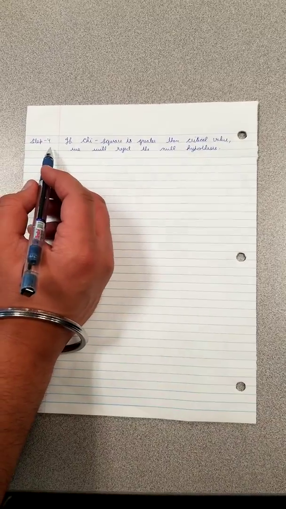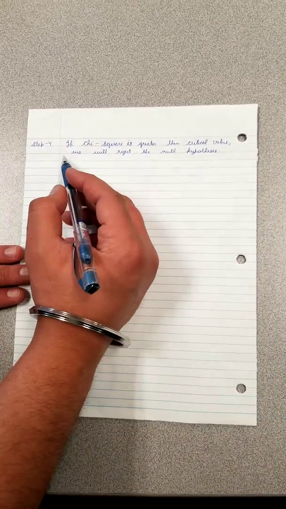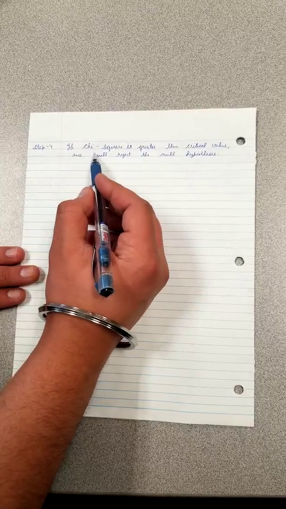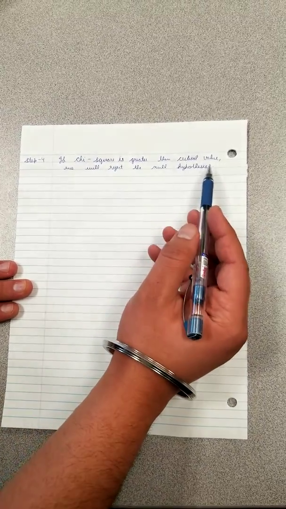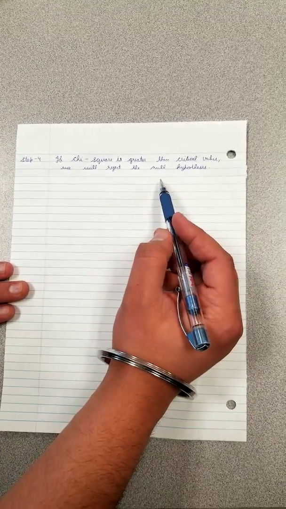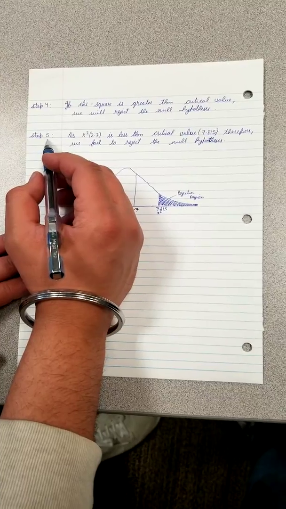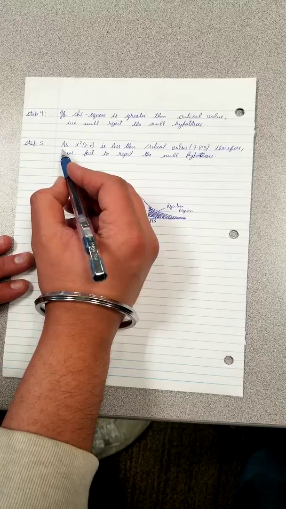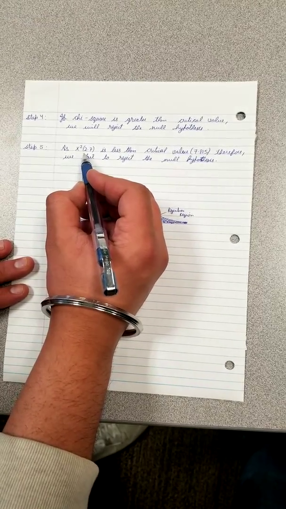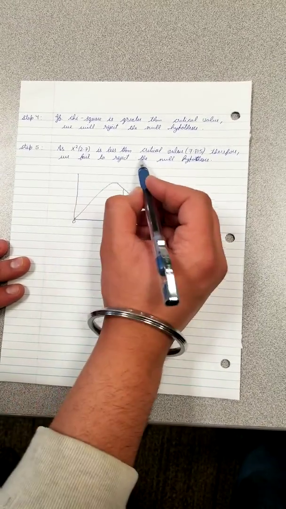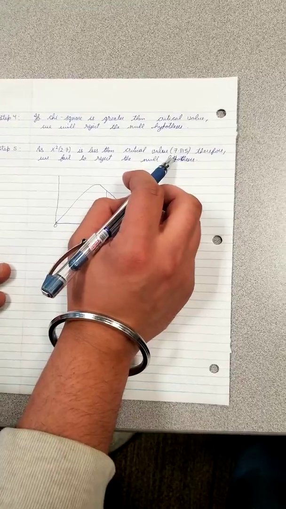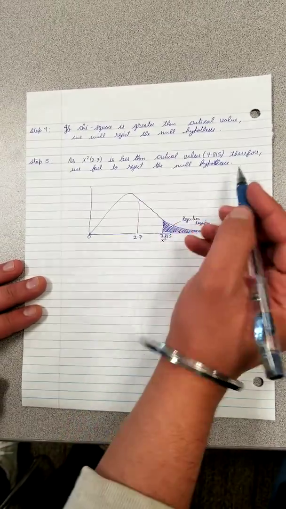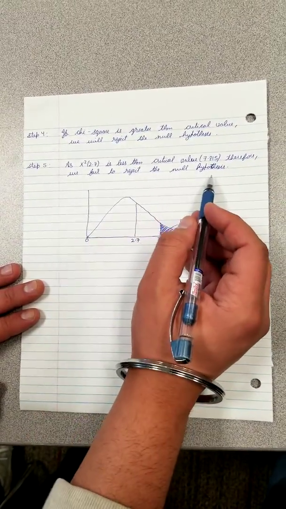For step 4, we set the decision rule. That is, if chi-square is greater than the critical value, we will reject the null hypothesis. In step 5, we finally come to the result: the chi-square is 2.7, which is less than the critical value of 7.815. Therefore we fail to reject the null hypothesis.